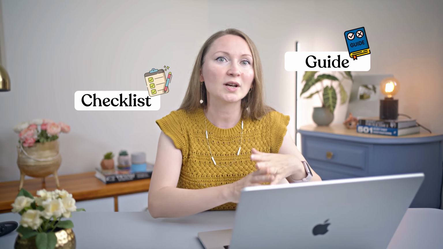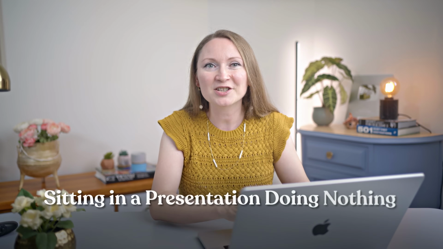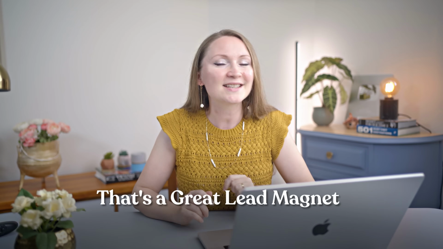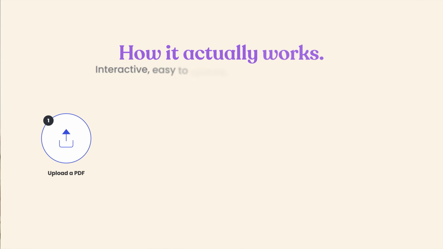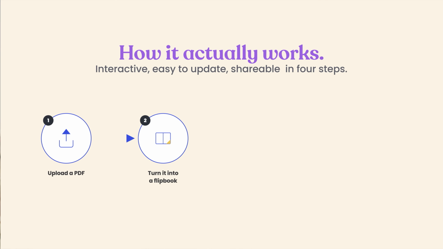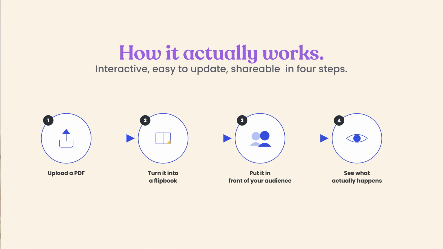So Flipsnack turns my content into something trackable and shareable. So if you've got a guide, a checklist, or an ebook sitting in a presentation doing nothing, that's a great lead magnet you could create. And you can make your lead magnets interactive, easy to update, and shareable. You just upload a PDF, turn it into a flipbook, put it in front of your audience, and actually see what happens after you hit send.